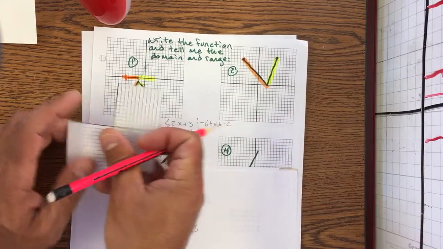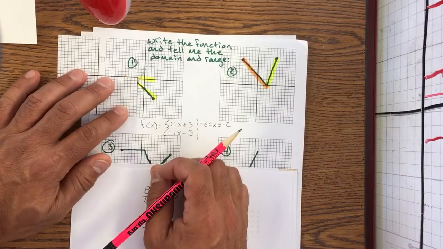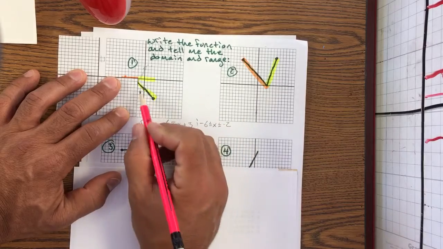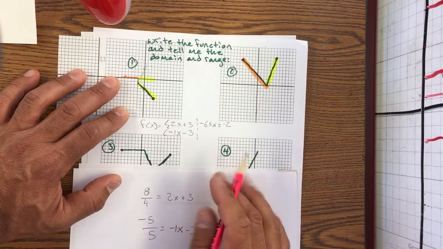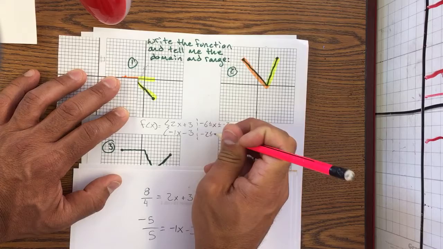On this one, we're going to be starting at x is negative 2 less than or equal to x.